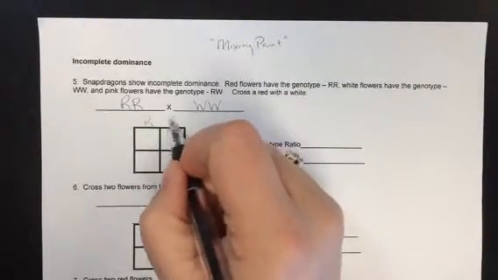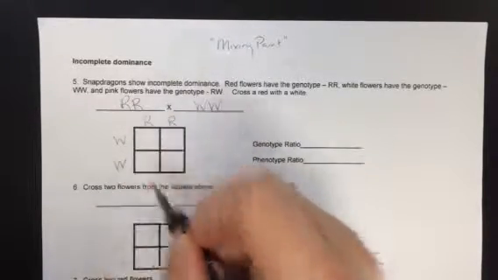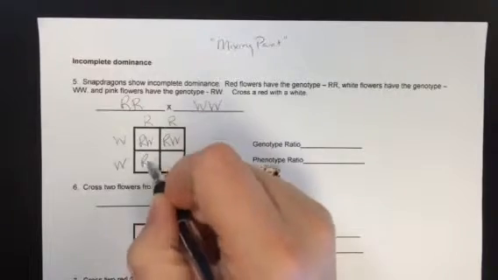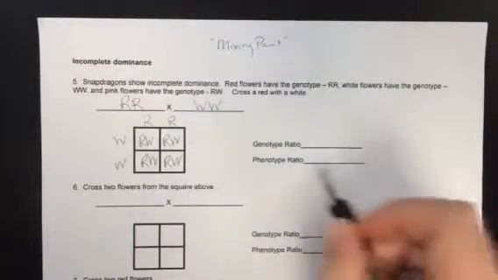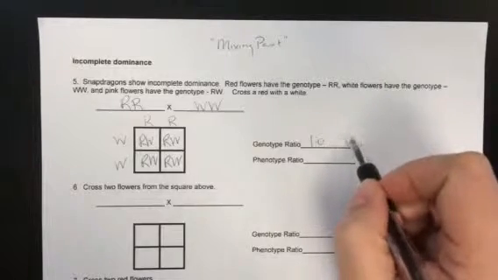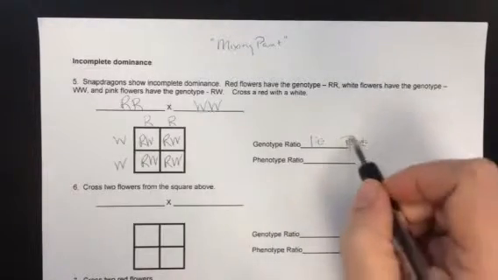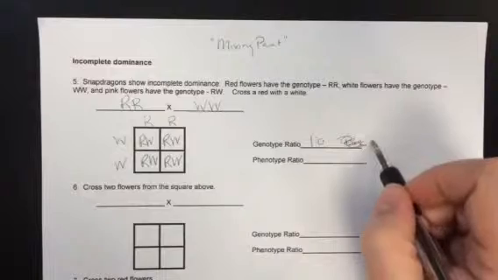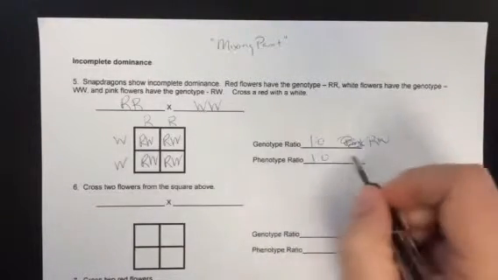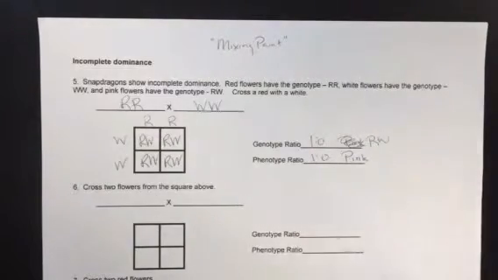And so in our Punnett square, we'd have our R's and our W's, and all of these offspring would be RW. So our genotype ratio would be 1 to 0 of pink. Oops, sorry, I got ahead of myself, of RW. And our phenotype would be 1 to 0 of our color, which is pink. And so other than that, you pretty much work it the same.